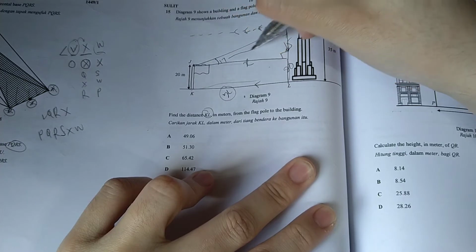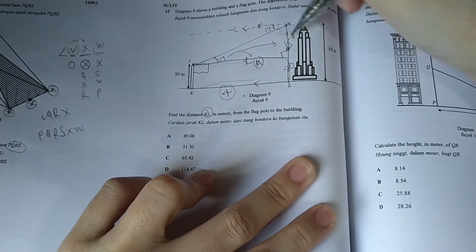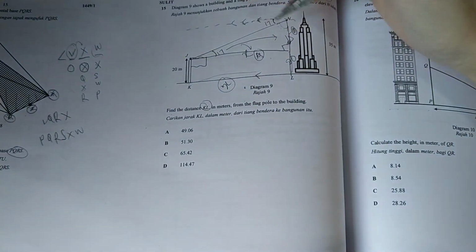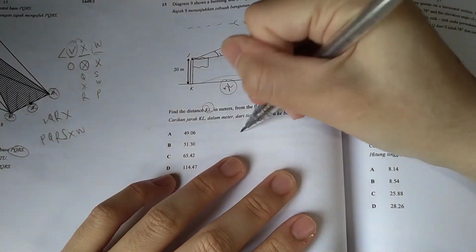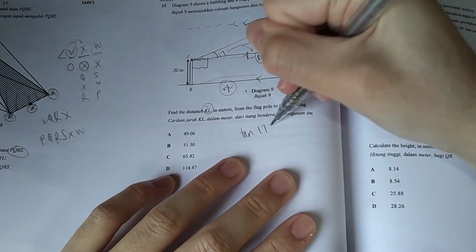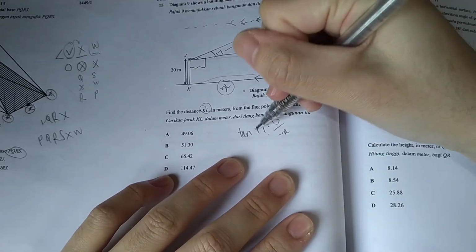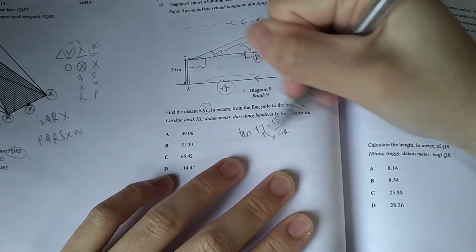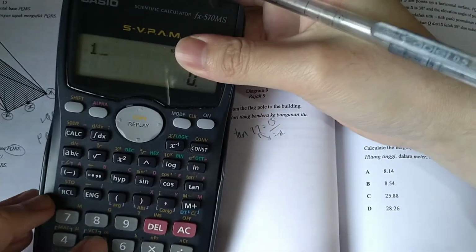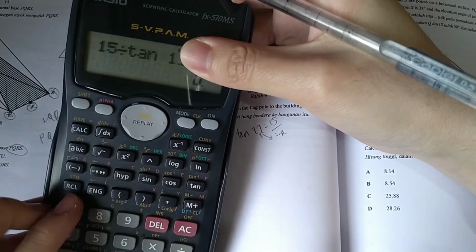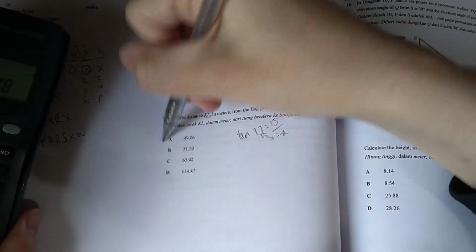So what do you use? The angle is given, opposite is given, and we want to find adjacent. So when it involves opposite and adjacent, what do I need to use? Sine, cos, or tangent? Opposite, adjacent: O and A. So it should be tangent, right? So tangent 17 equals opposite 15 over adjacent X. And then what you do? Divide becomes multiply, multiply becomes divide, like swapping places. So 15 divided by tangent 17 is the answer. Okay, sorry, I'm a little bit sick today. So yeah, 49.06. So A is the answer.